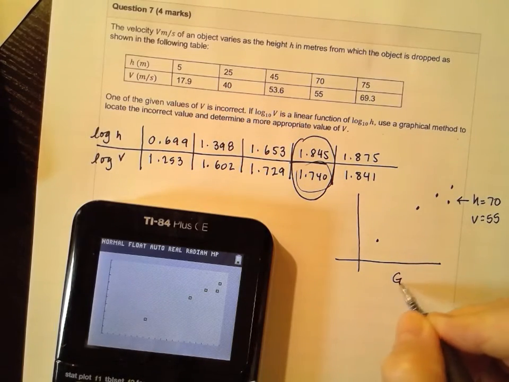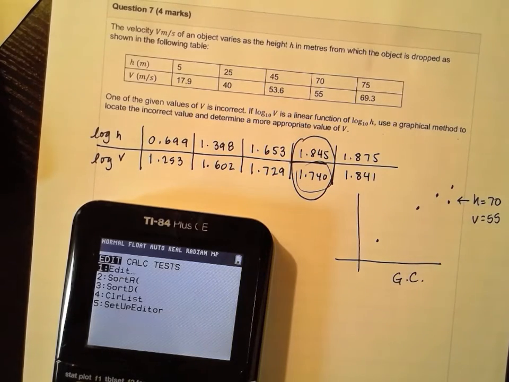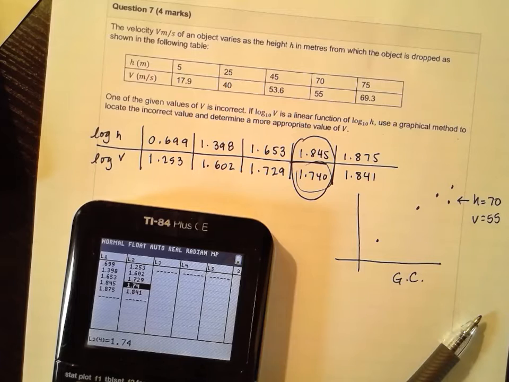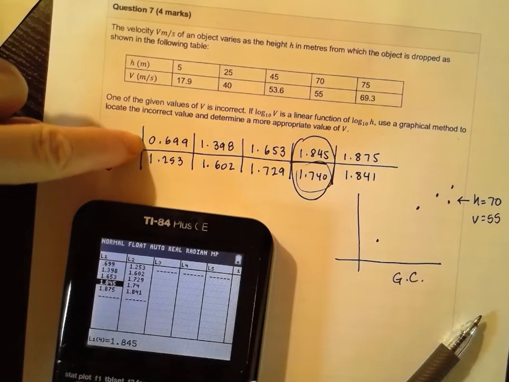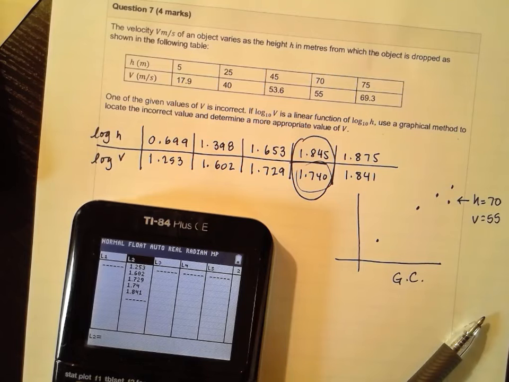I might write graphics calculator there. And then I'd go back in and edit this list, and I don't want that value in there anymore because I want to make a line that doesn't have that value. Now I'm super bad at taking values out, so I'm just going to put clear, enter. Yeah, it does not work. I can't get it to work properly, so I'm just going to retype it in. If somebody's better at that, I wish you'd let me know because I don't know how to just get rid of one value. Sorry, clear, enter.